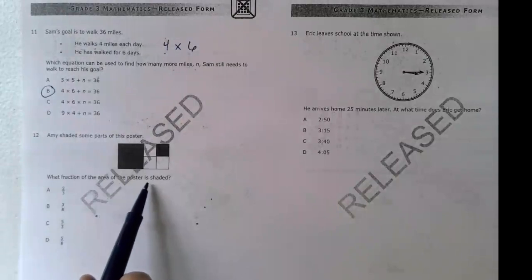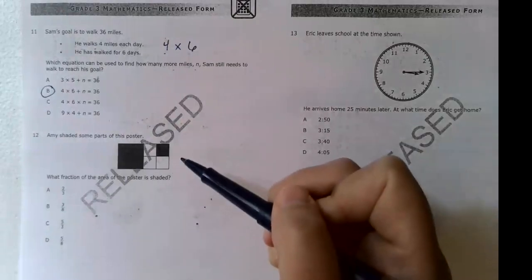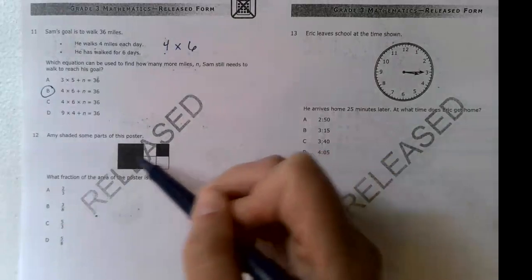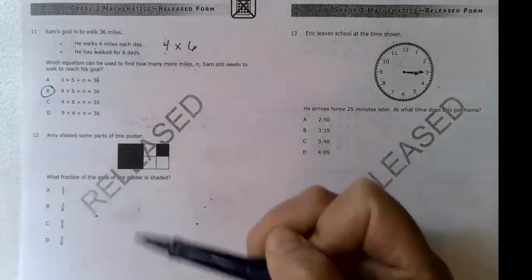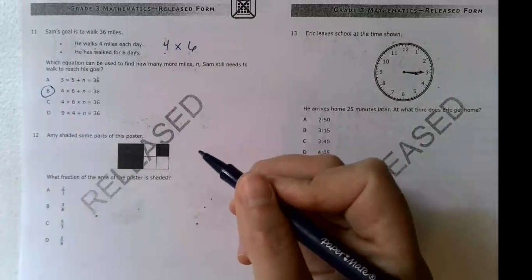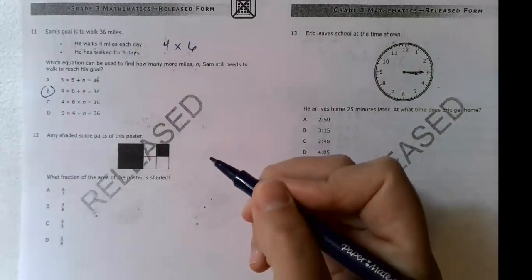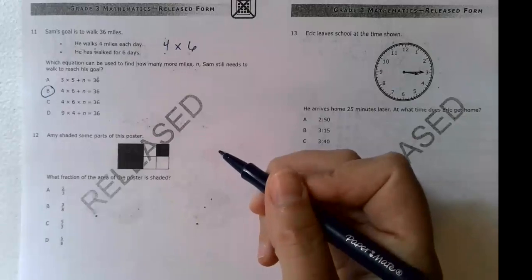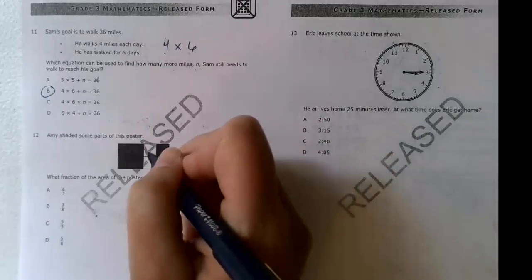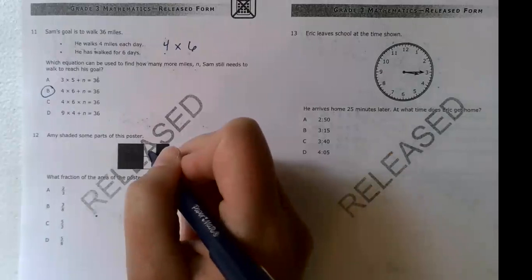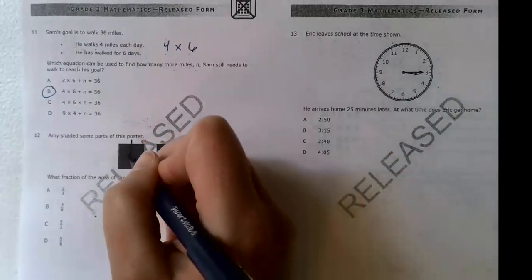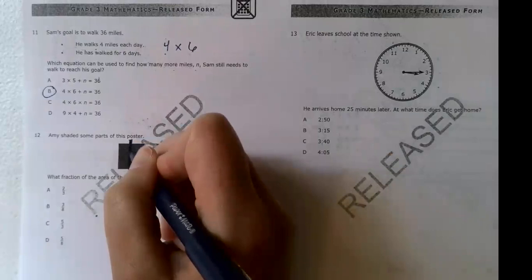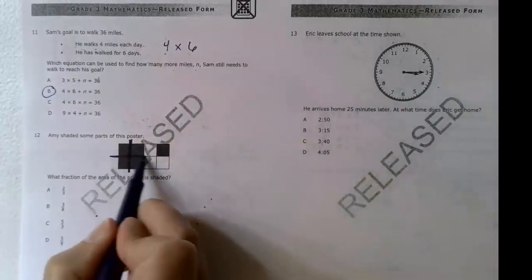Okay, number 12. Amy shaded some parts of this poster. What fraction of the area of the poster is shaded? Now, you might notice that we've got one shaded part over here and then a big shaded area over here. A good strategy to do is to create all equal parts so that can help you find the correct denominator or bottom number. So if you look at the size of these equal parts, you can kind of partition this larger shaded area into those equal parts.